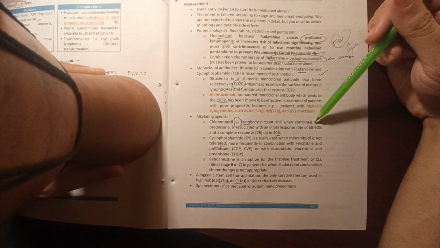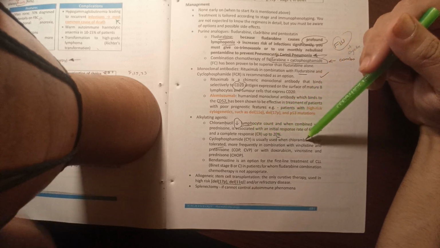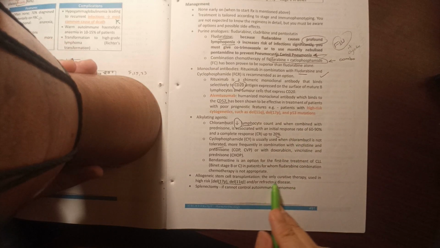Rituximab is a chimeric monoclonal antibody that binds selectively to the CD20 antigen exposed on the surface of B lymphocytes and tumor cells. Alemtuzumab, a humanized monoclonal antibody which binds to CD52, has been shown to be effective in treatment of patients with poor prognostic features, patients with high-risk cytogenetics. Alkylating agents can also be used, like chlorambucil, which decreases lymphocyte count, and when combined with prednisolone is associated with an initial response of 60 to 90%, complete response 20%. Cyclophosphamide can be used, with bendamustine, allogeneic stem cell transplantation, the only curative therapy, and splenectomy. All this can be used.